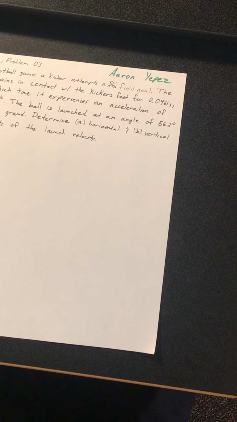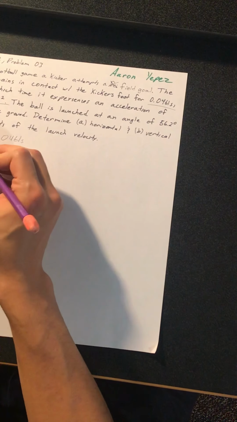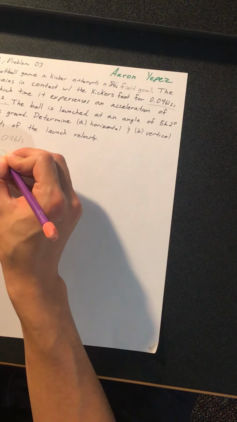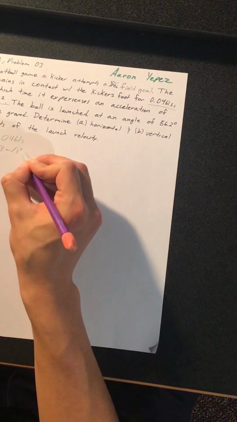So the first thing we do is take all our known variables, which are time and acceleration. So t equals 0.0461 seconds, and a equals 443 meters per second squared.